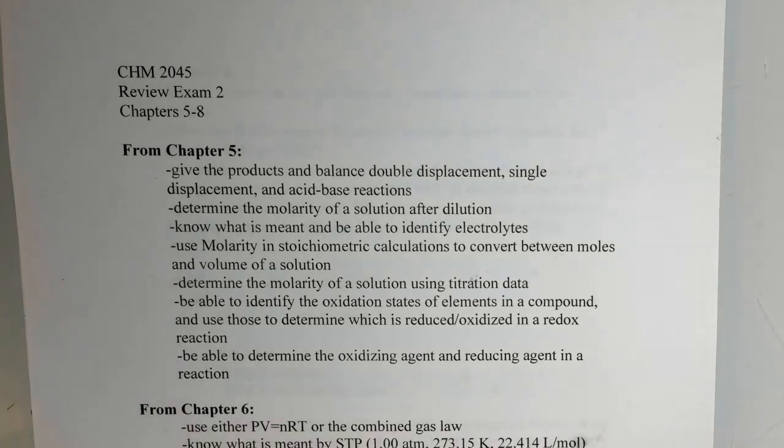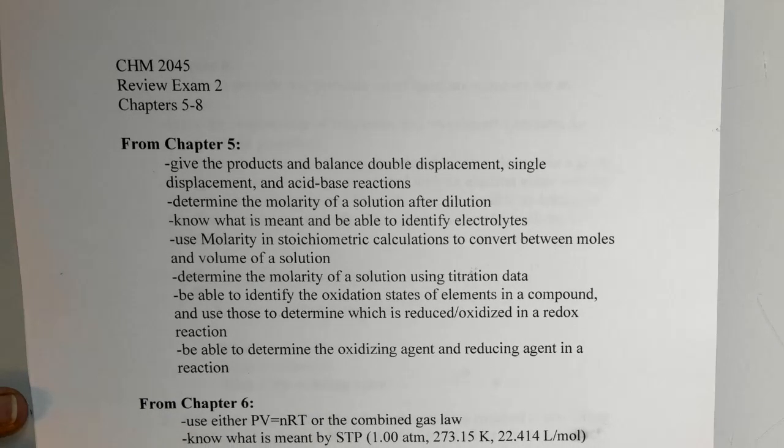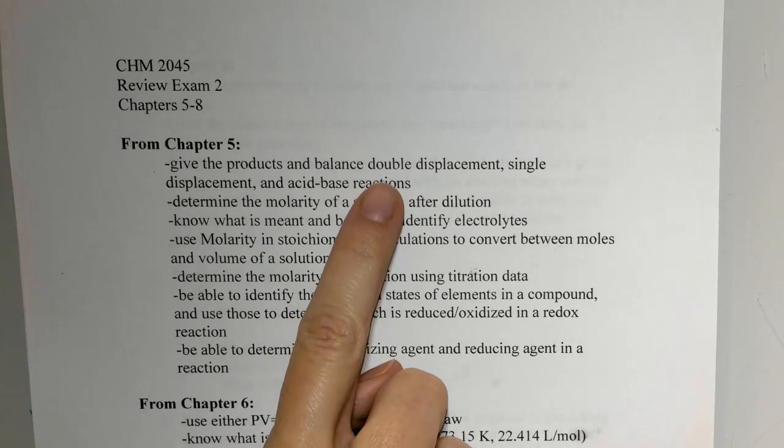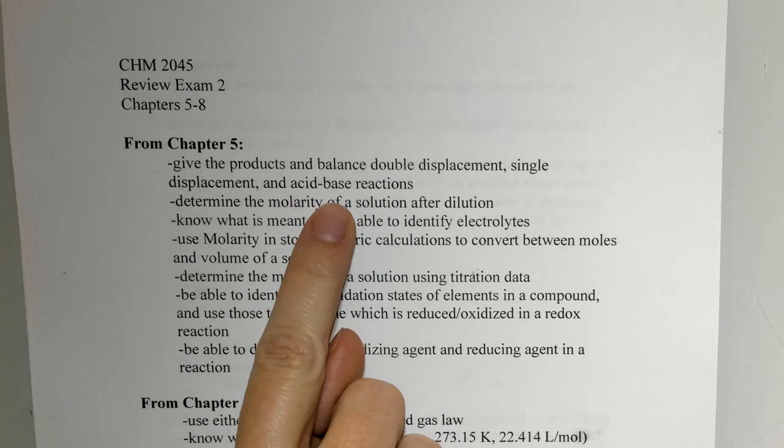Okay, so I'm going to review for exam 2, which covers chapters 5, 6, 7, and 8. A lot of content here. So first thing I started with is I just gave kind of a bulleted overview of each of those chapters. So chapter 5, we did double displacement, single displacement, and acid-base reactions.